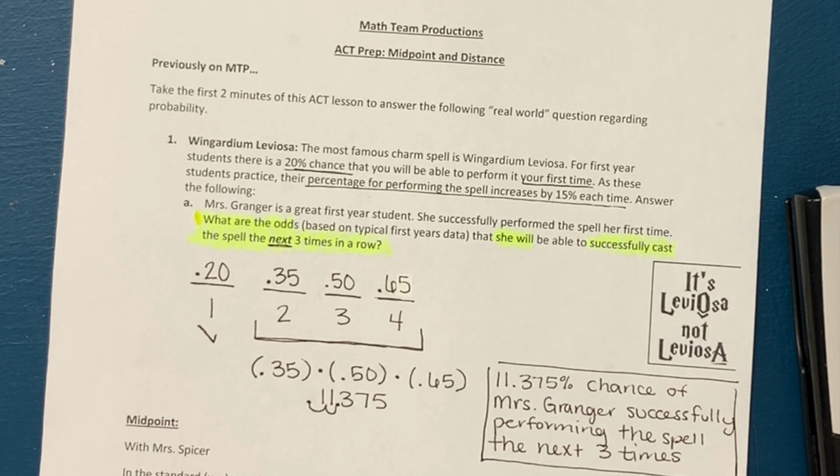Now again, this is a problem that takes a minute to figure out what it's asking and how you need to gather that information to be able to get your final answer. So I would definitely star this question and come back to it if and when I had time at the end of my test. Now I'm going to go ahead and hand it over to Mrs. Spicer, and she is going to talk with you guys about the midpoint formula.